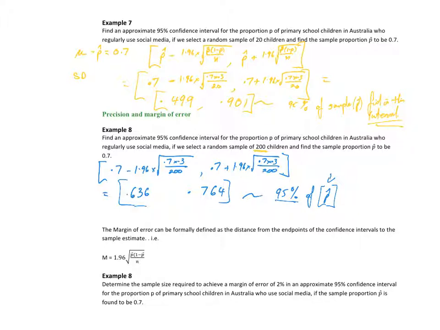In other words, 0.636 times 200 is about 126, and 0.764 times 200 is about 152. So we might expect between 126 and 152 of the 200 students to be using social media.